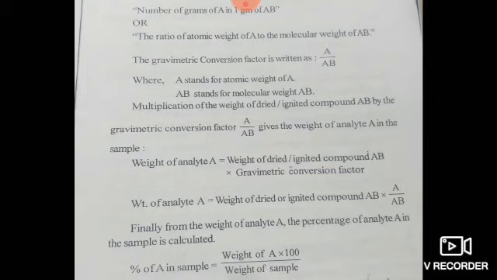So multiplication of the weight of dried or ignited compound by the gravimetric conversion factor A divided by AB gives the weight of analyte A in the sample. So the weight of analyte A is equal to the weight of dried or ignited compound AB into the gravimetric conversion factor.